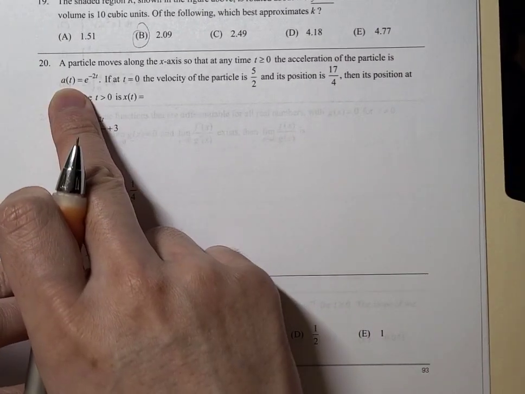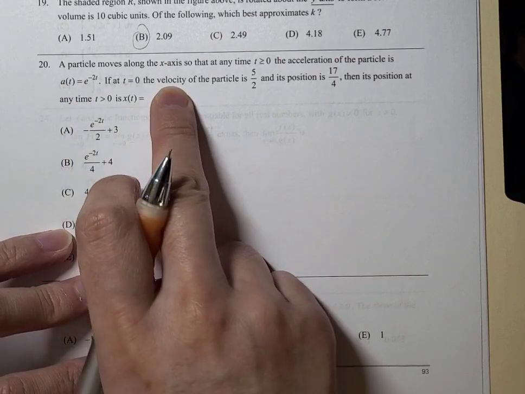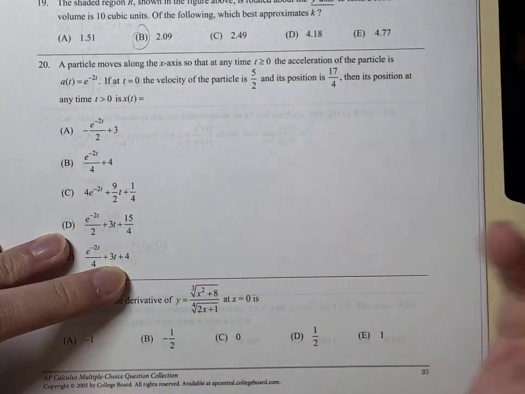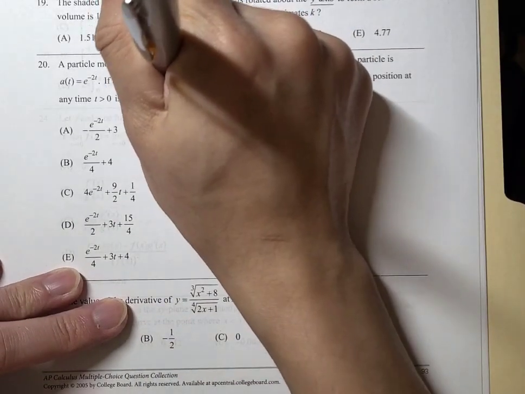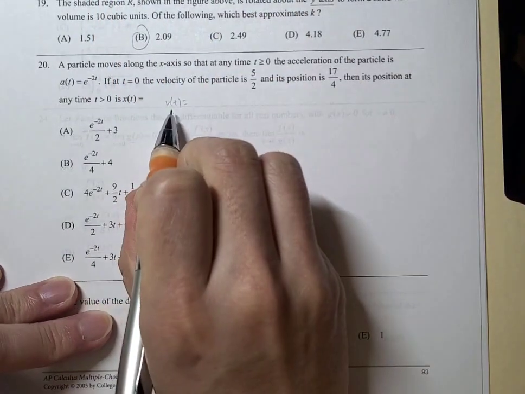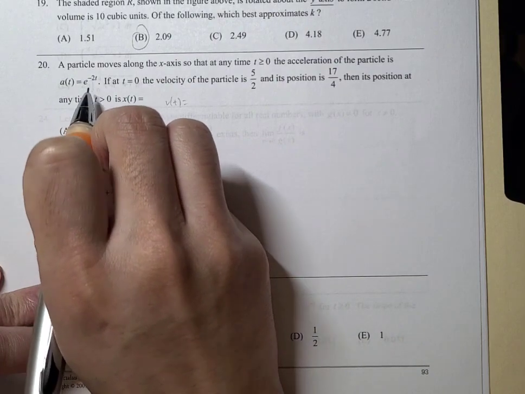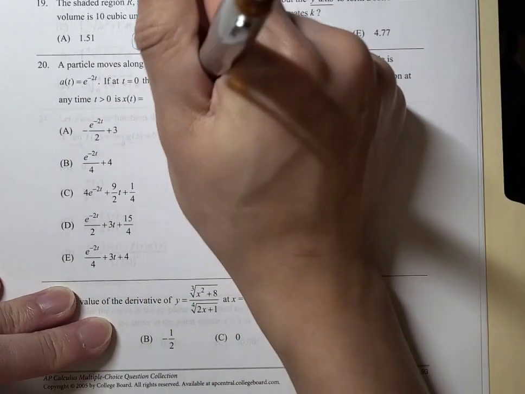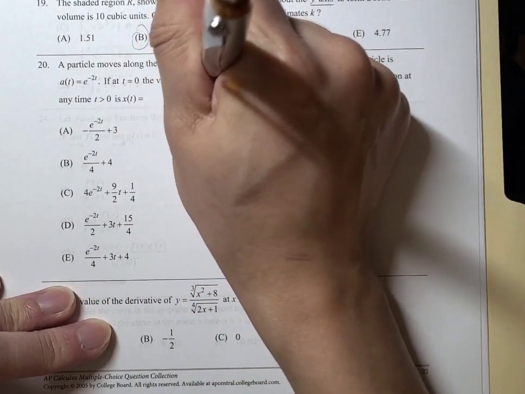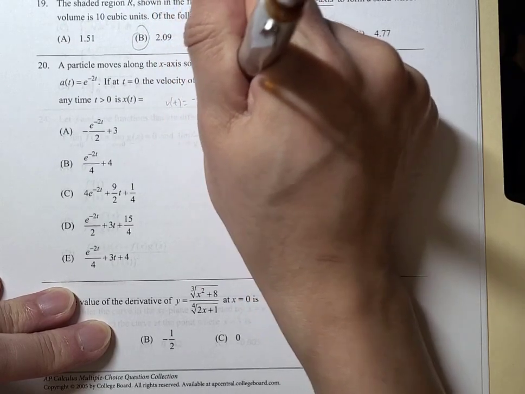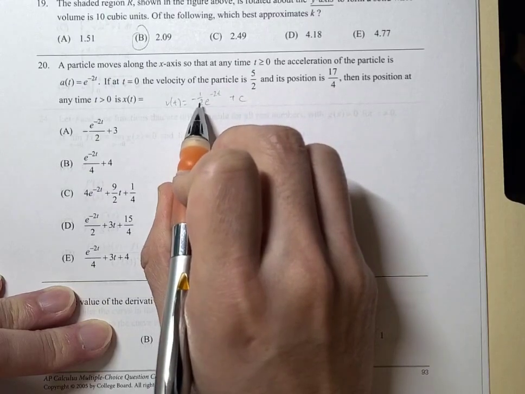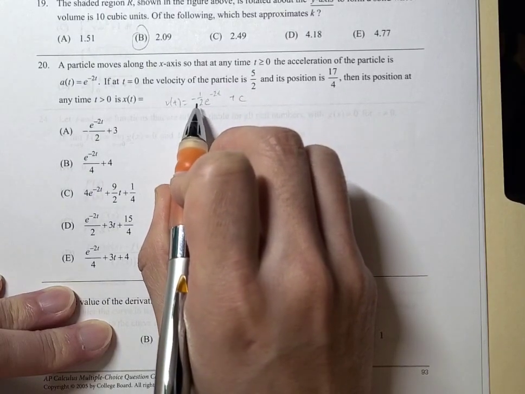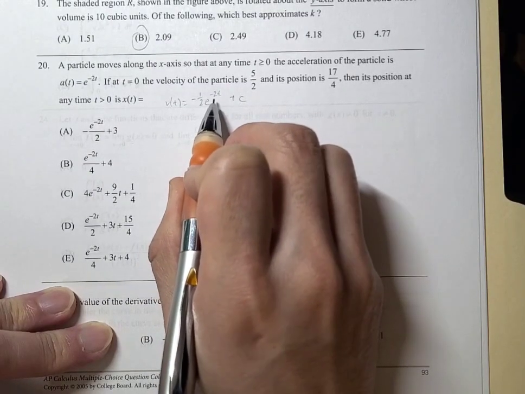We are given the acceleration and initial conditions of velocity and position, so we can easily find the position. Let's find the velocity first. Velocity is just the integral of acceleration, or the antiderivative. So let's integrate this. That would be minus half e to the minus 2t plus c. You can even double check by differentiating: minus 2 times minus a half would be positive 1 times e to the negative 2t, which is what we have there.